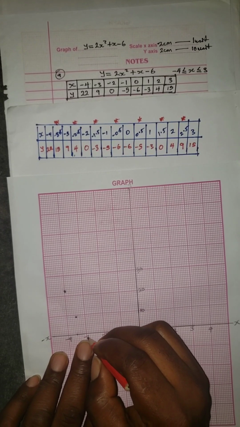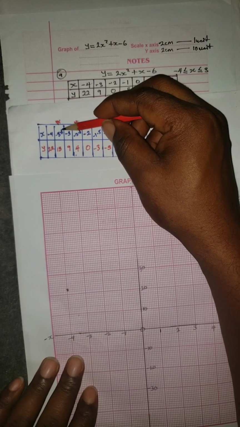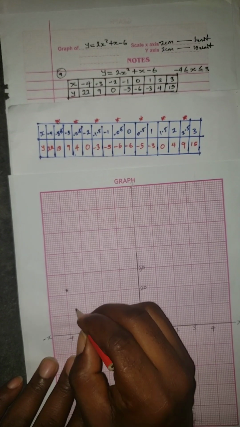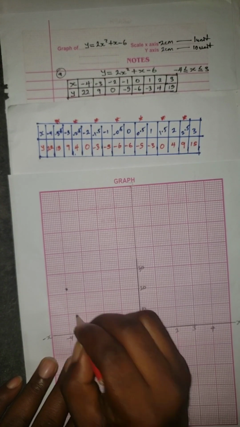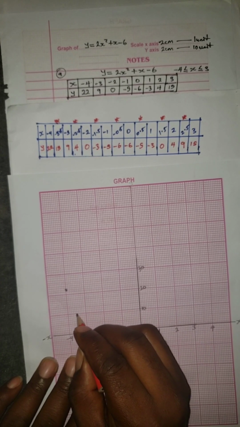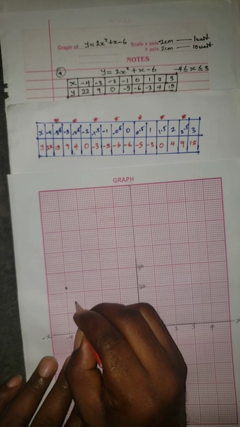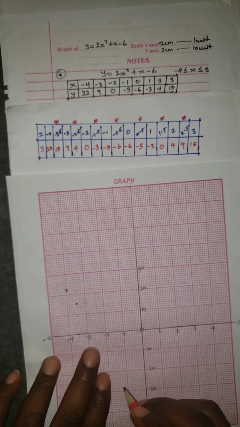Then -3 will give us 15, this is 10, so 11, 12, 13, 14, 15, so that will give us here.